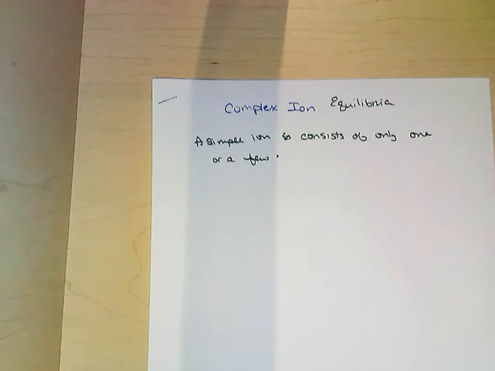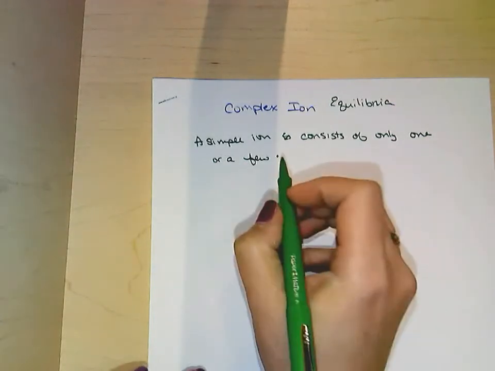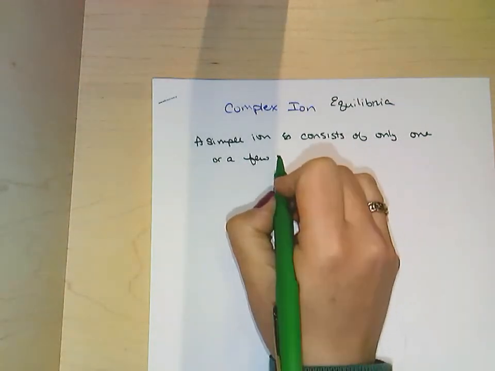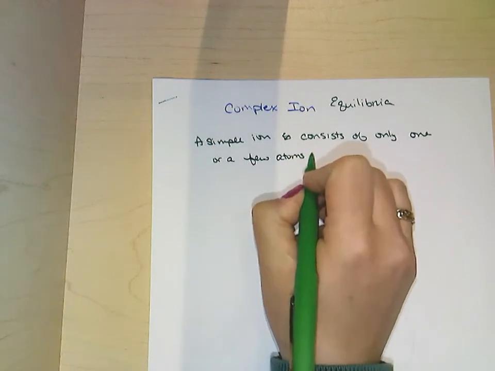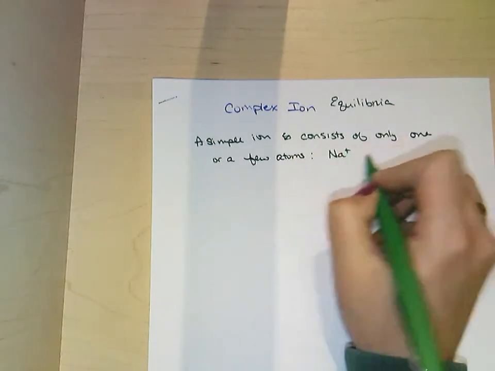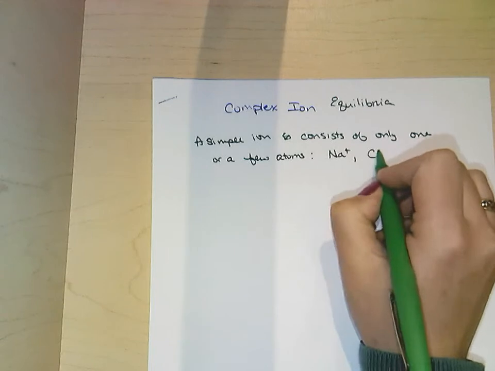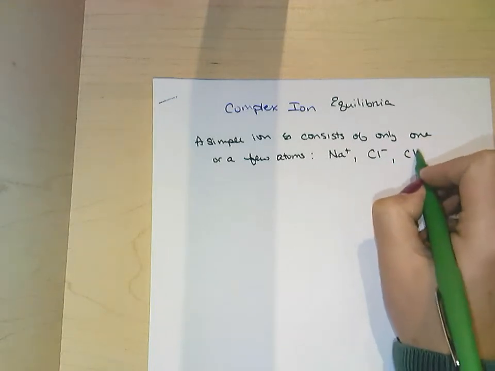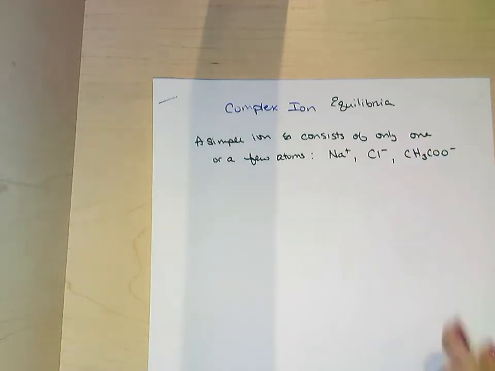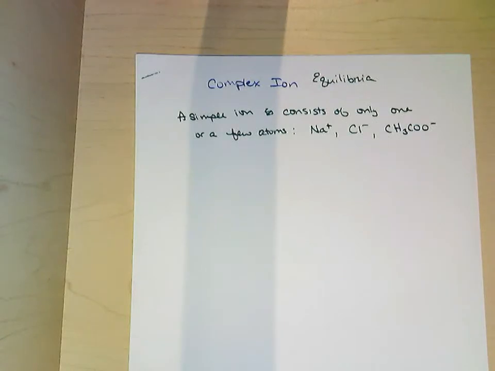So a simple ion is something that consists of one or only a few atoms. So like sodium chloride or chlorine, something like that. Those are all considered simple ions, which is everything that we've dealt with up to this point.